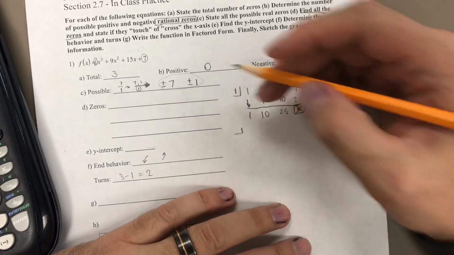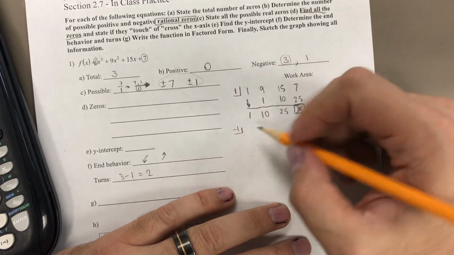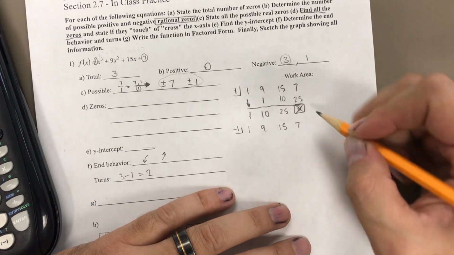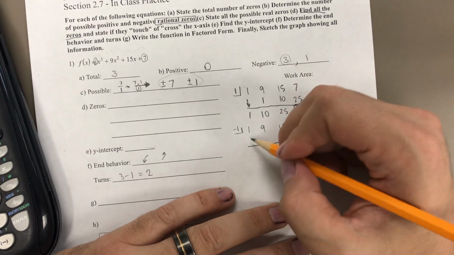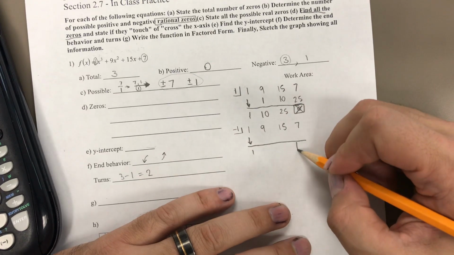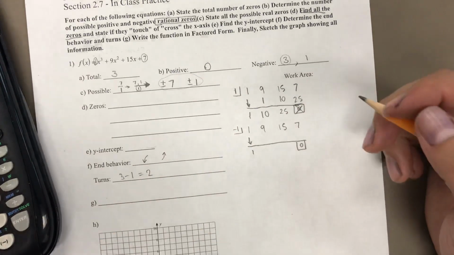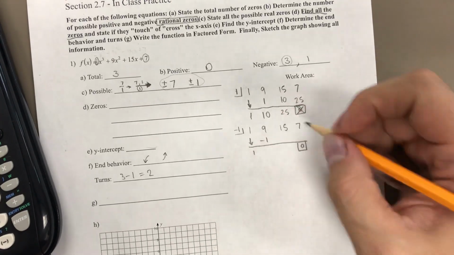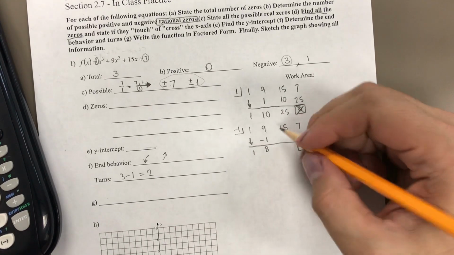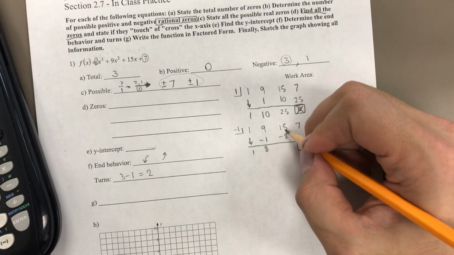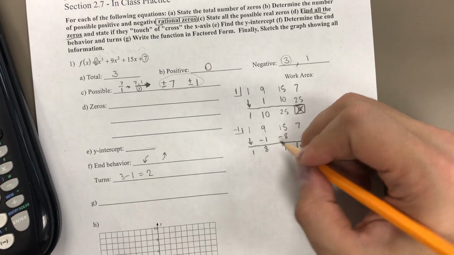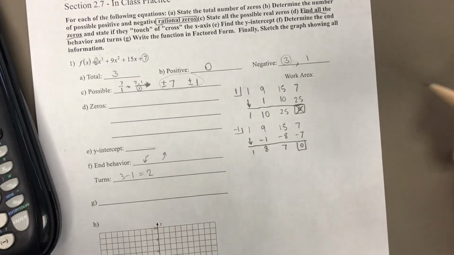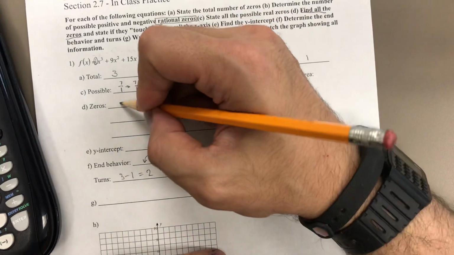So if 1 doesn't work, let's try negative 1. So negative 1 is what we're going to plug in, and the same numbers, 1, 9, 15, 7. And we check that out again. We want 0 for our remainder. Let's see if we get that here. 1 times -1 is -1. 9 minus 1 is 8. 8 times -1 is -8. 15 minus 8 is 7. 7 times -1 is -7. And 7 minus 7 gives us 0. So this is one of our zeros, -1.